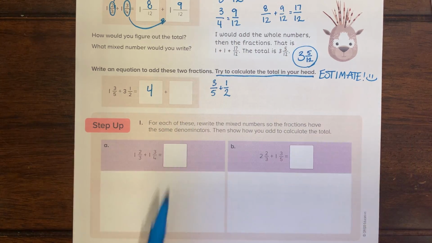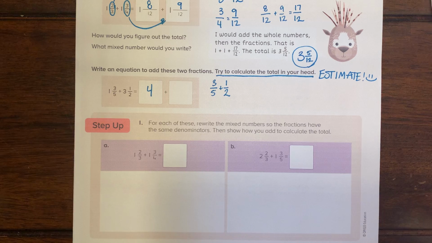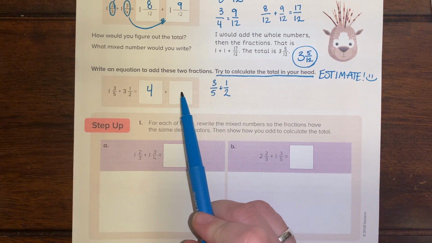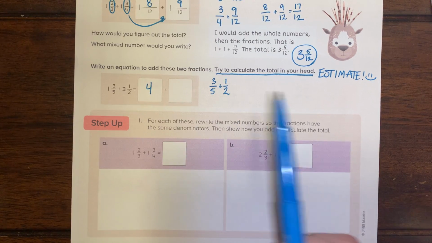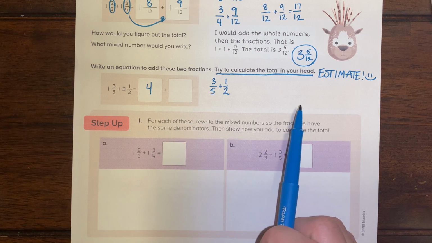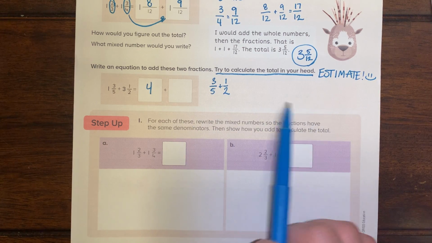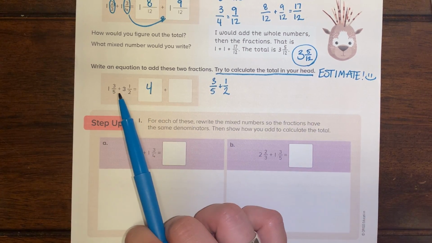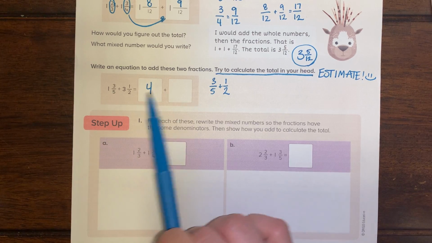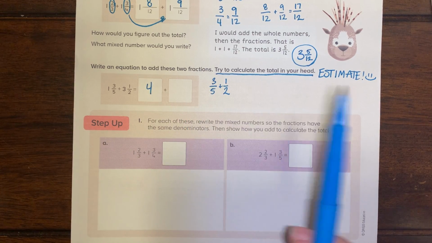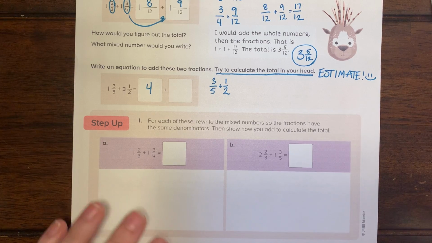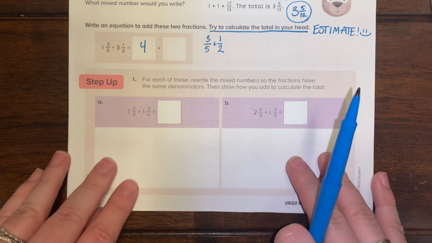So what I want you to do is think about how big these little fractions are, and put what you think it's going to be, and then go ahead and solve it and see how close you are. All right, I want to see your estimate, and then I want to see your total, like your exact answer, what it exactly is. So estimation and then exact answer. Let's go ahead and move down here.